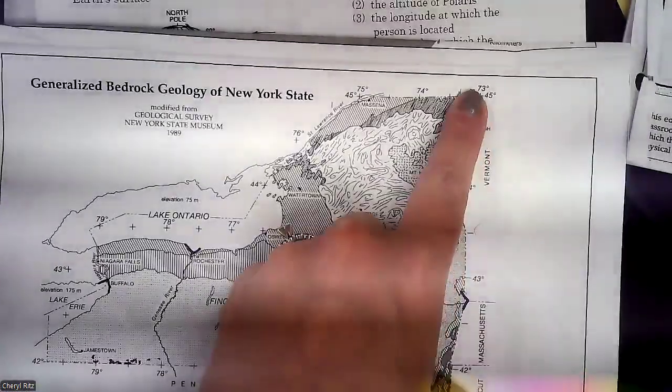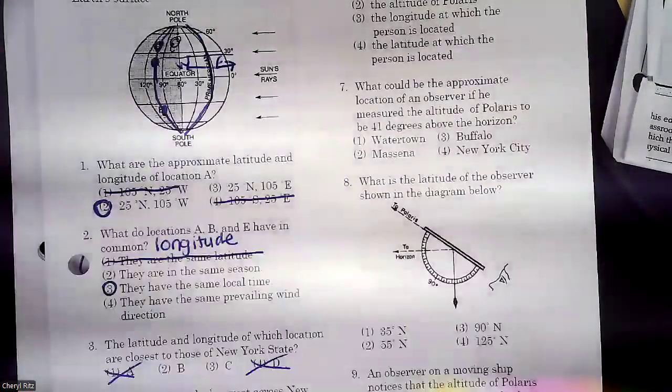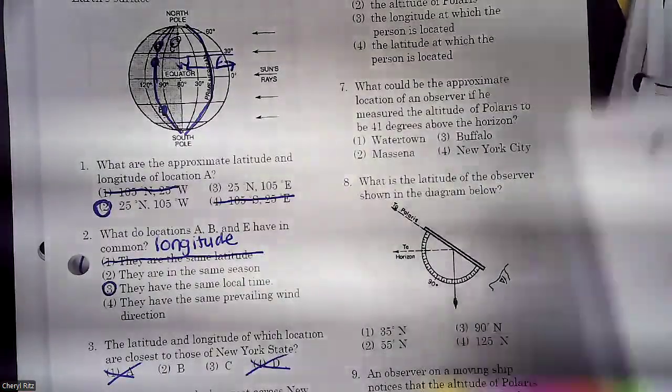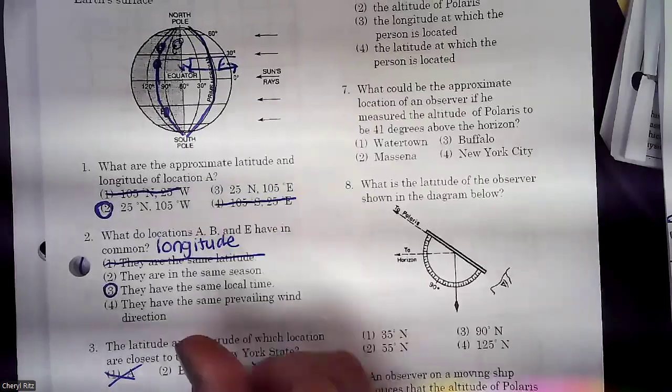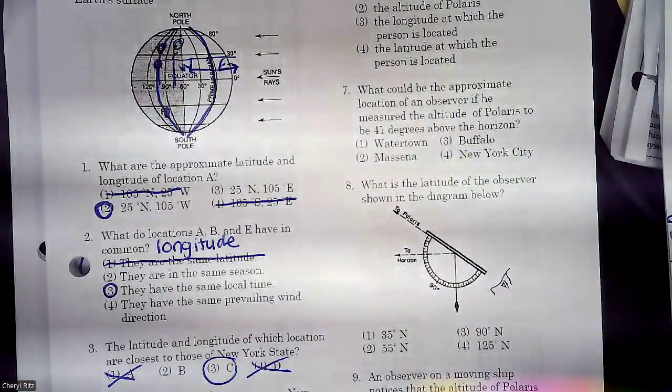So if we're looking at longitude, we go from around 73 to 79. Which one is correct then? It is C. C is in between 60 and 90, while B was between 90 and 120. Never just guess or look or just plain old estimate. Use your reference tables, use your resources.